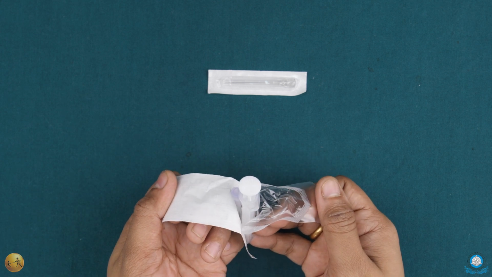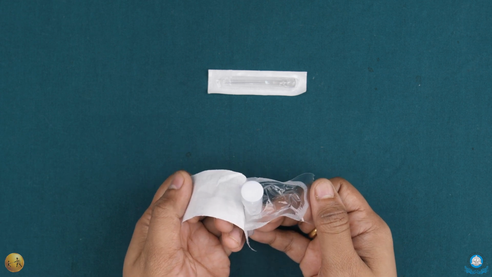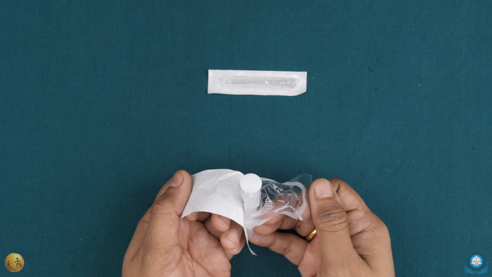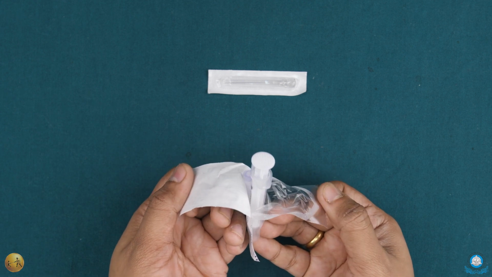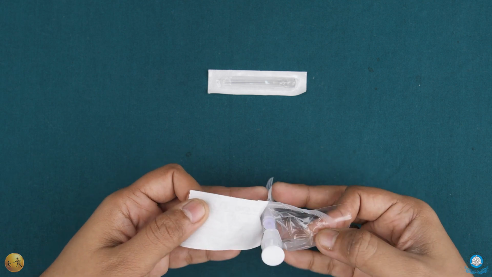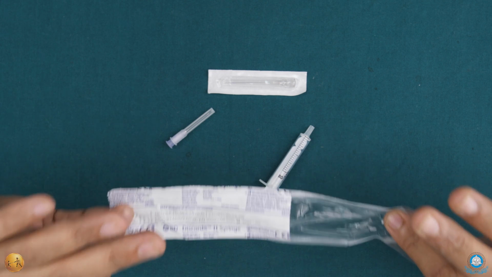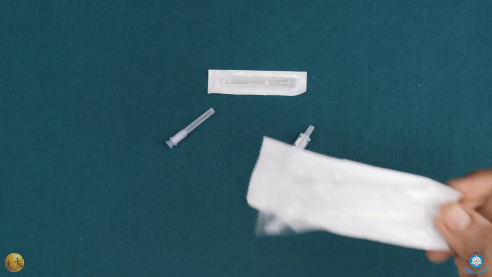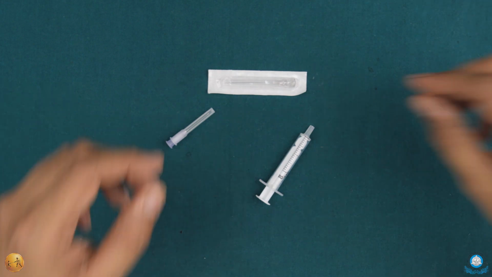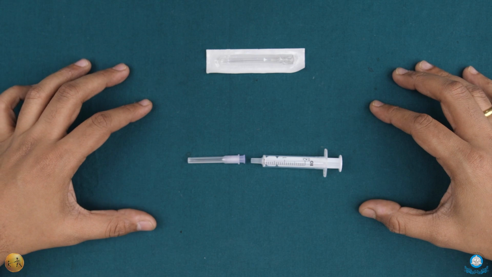Now, in case you are assisting somebody and you already have a surgeon or someone else who's gloved up, this person is going to collect the instrument directly from the packaging, or you may want to invert the packaging and drop the syringe and needle right onto the sterile drape. Discard the packaging aside, and now let's particularly look at the actual syringe needle assembly.